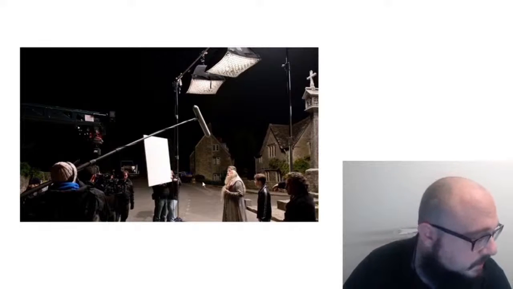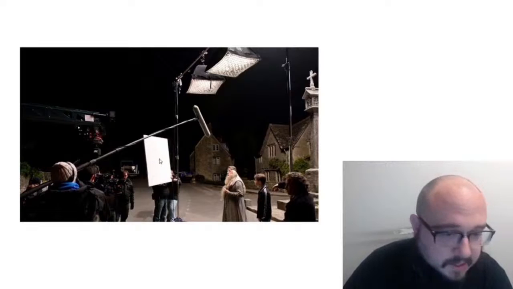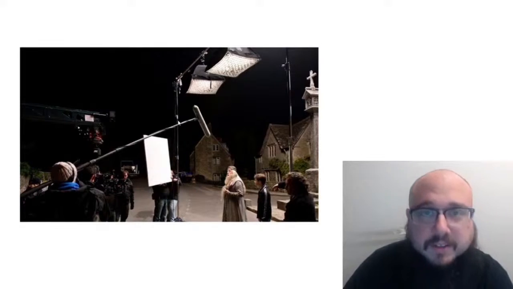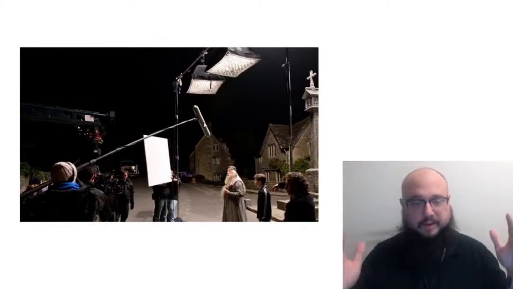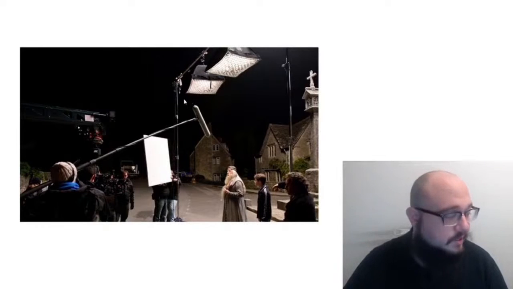So this is called a whiteboard here, a white card, and then you point and shine everything directly at the actors, and that kind of washes out the whole scene and creates this big overall glowing effect that you get. And yeah, so that is called bounce lighting.